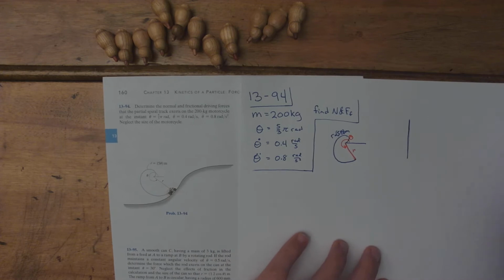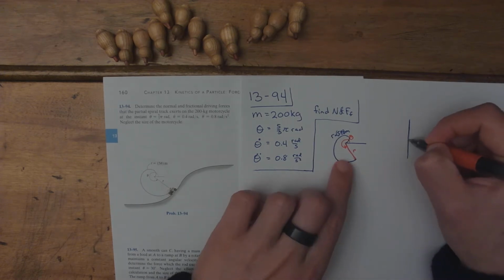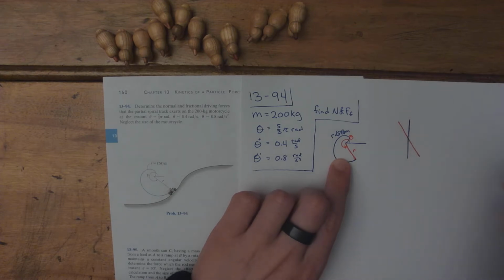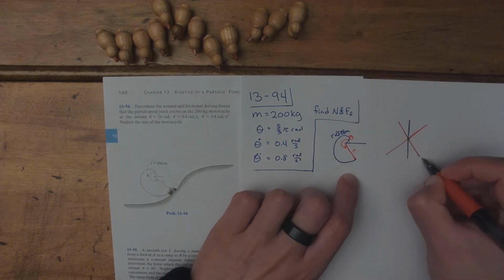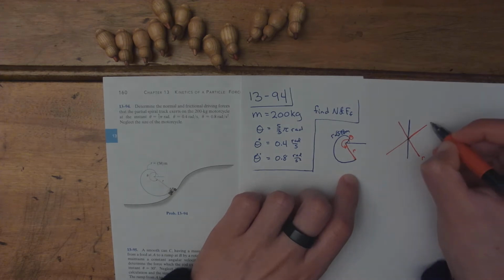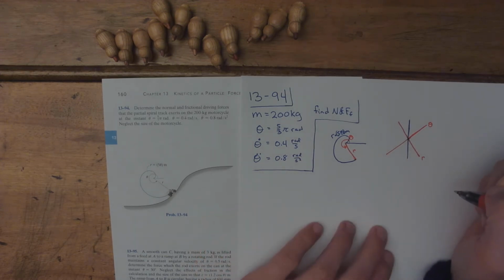Okay, so the radial direction is like this, and the transverse direction is perpendicular to that. So like this. So this is the radial direction, and this is the transverse direction.